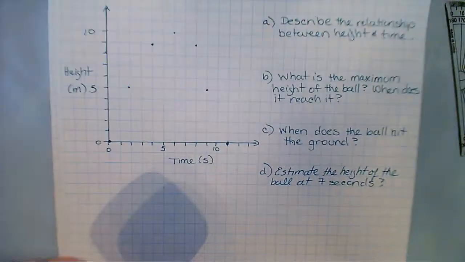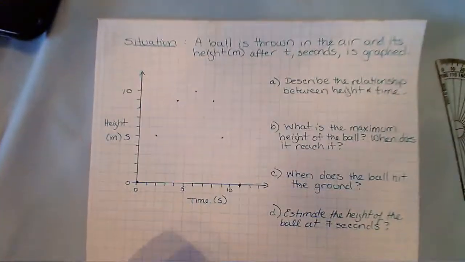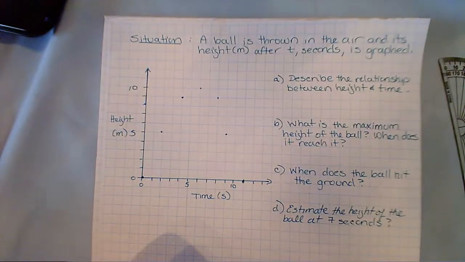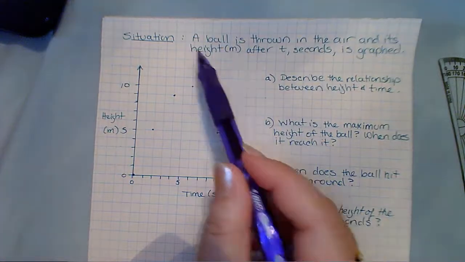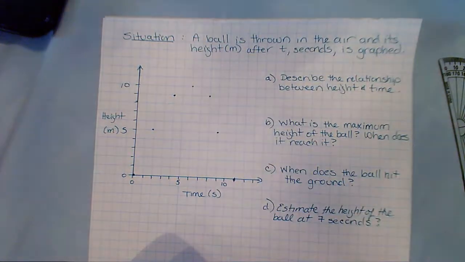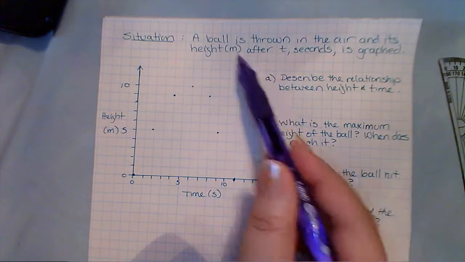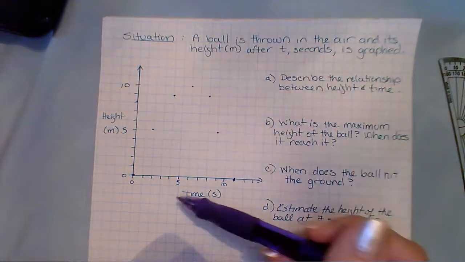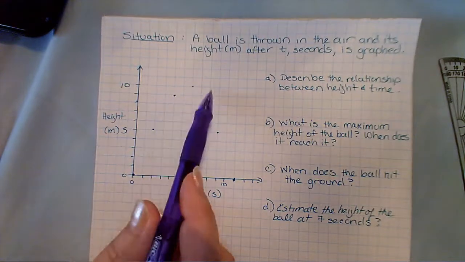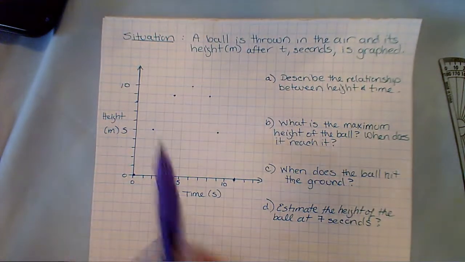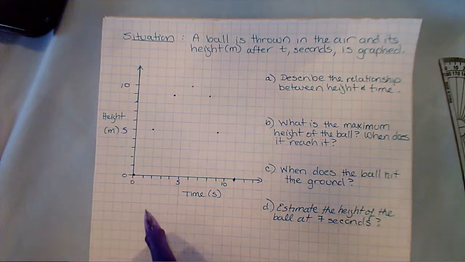All right, so let's do a word problem where we're given quadratic data. So we're given a situation. Again, pause, copy it down, and then come right back. All right, so the situation is a ball is thrown in the air and its height in meters after t seconds has been graphed. You see these dots? We have height, goes up by ones, and we have time, goes up by ones as well.